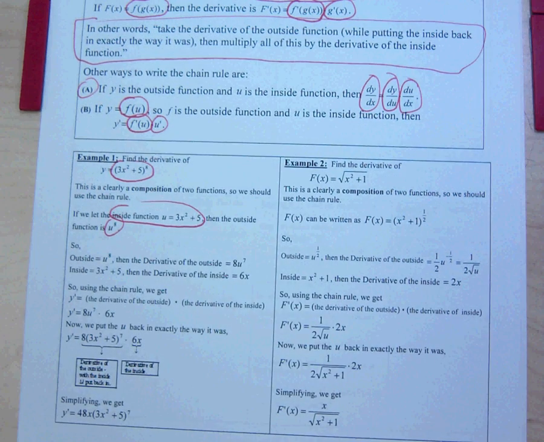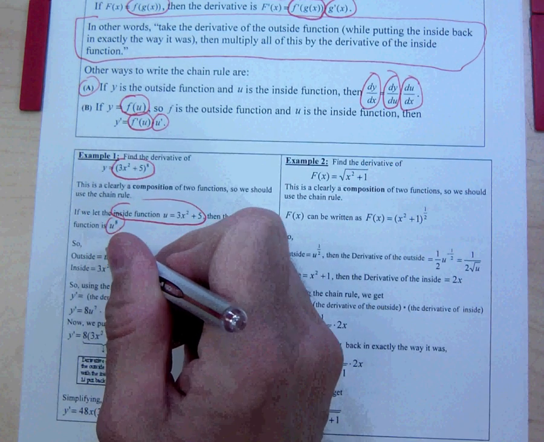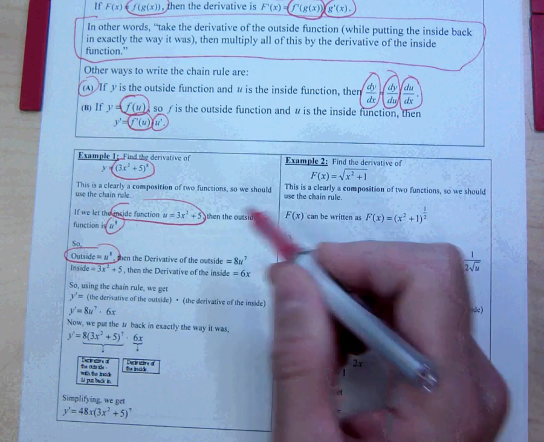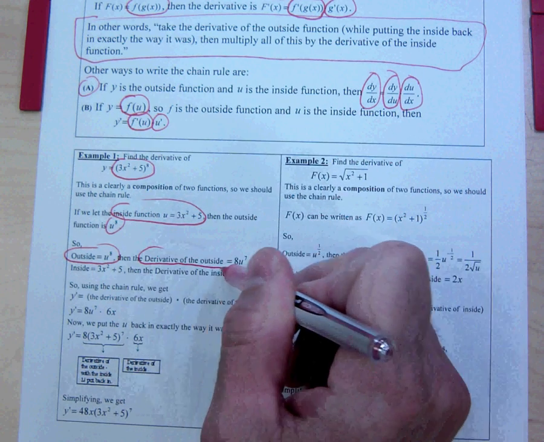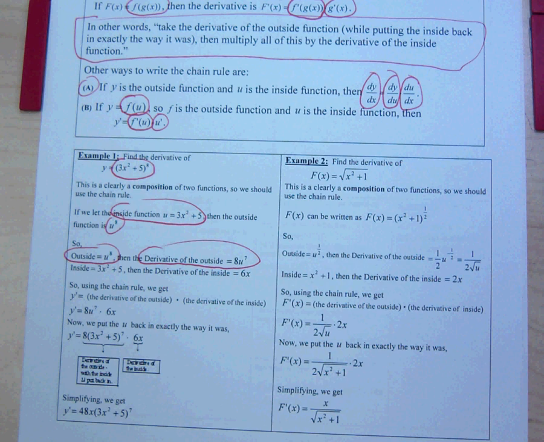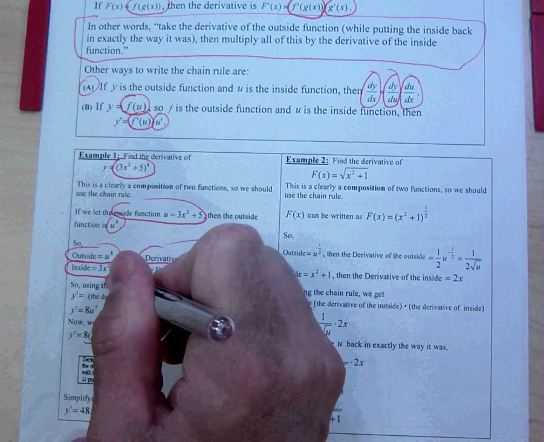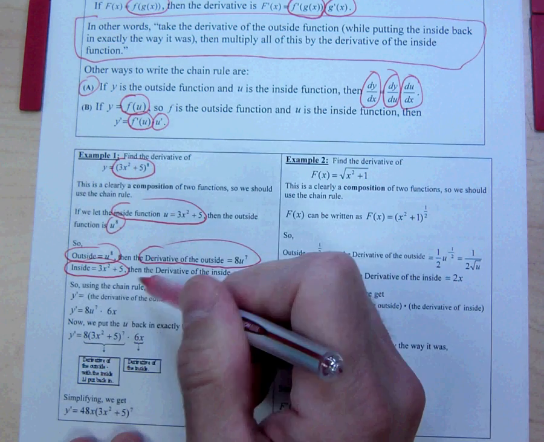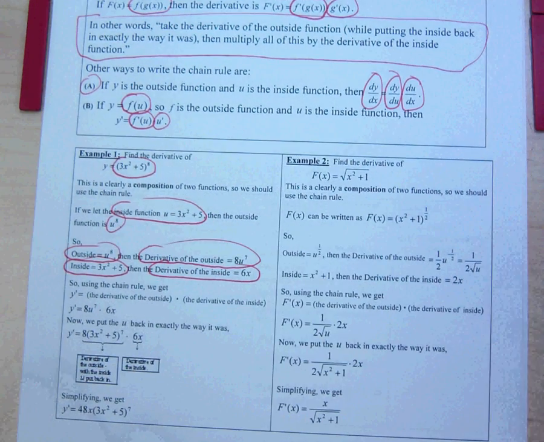Does that make sense? Okay, and so if the outside function is u to the 8th, what's the derivative of the outside? Well, 8u to the 7th, right? If the inside function is 3x squared plus 5, then what would be the derivative of the inside function? Well, it would be 6x. Okay?